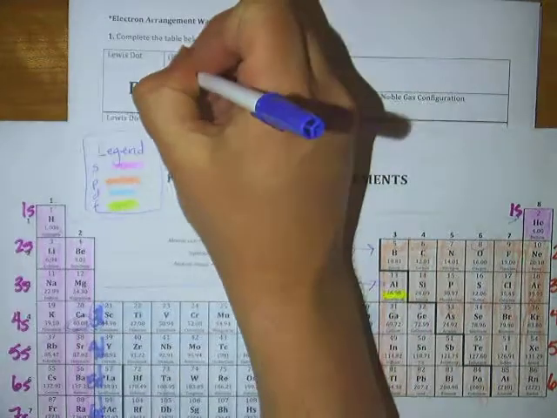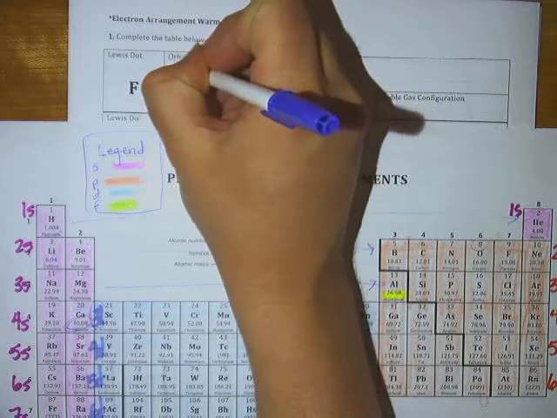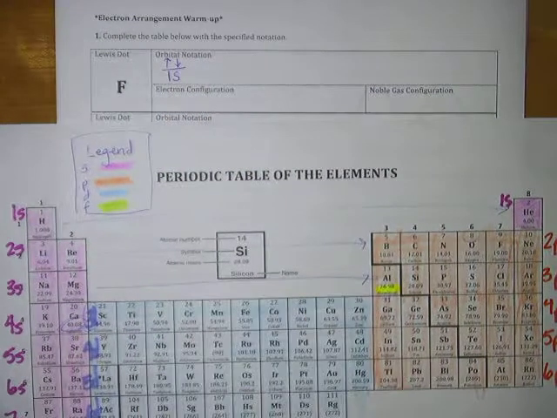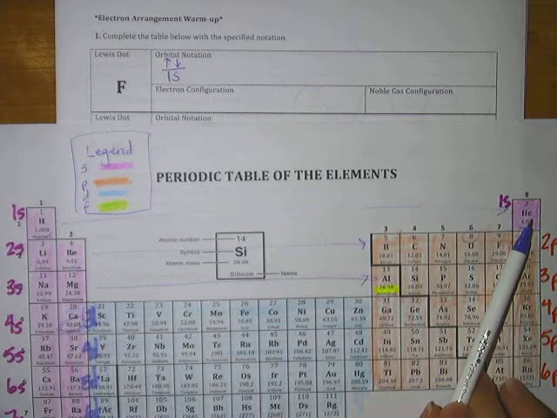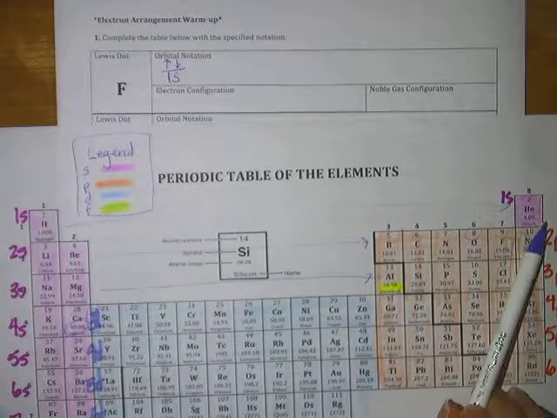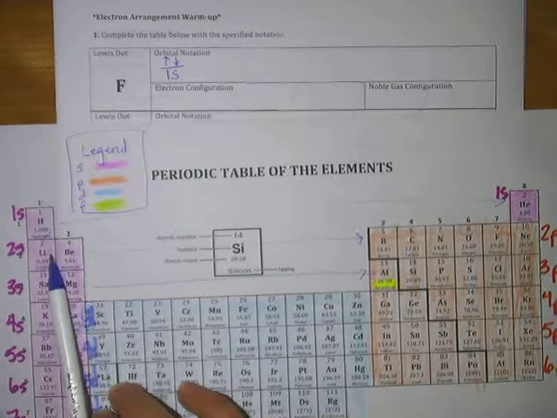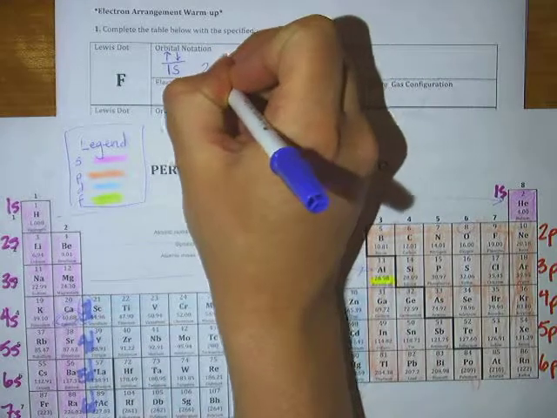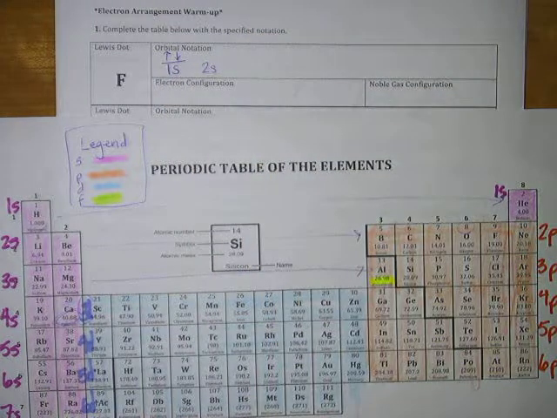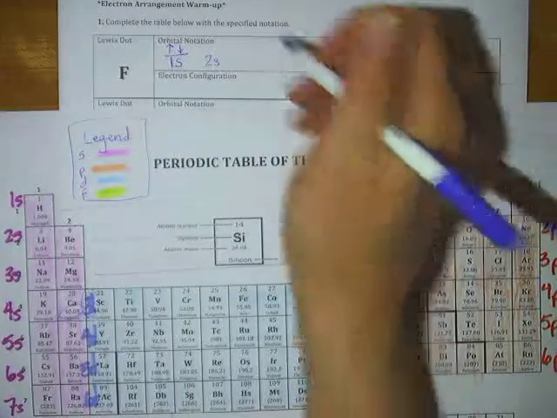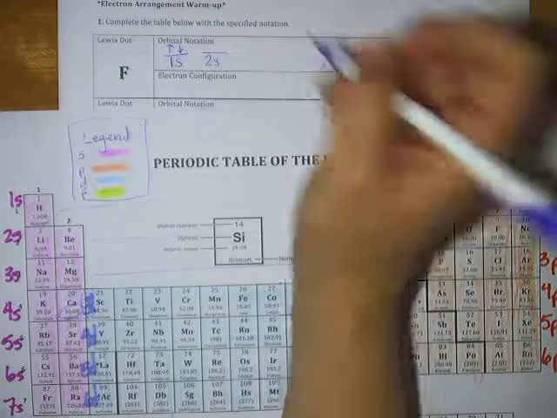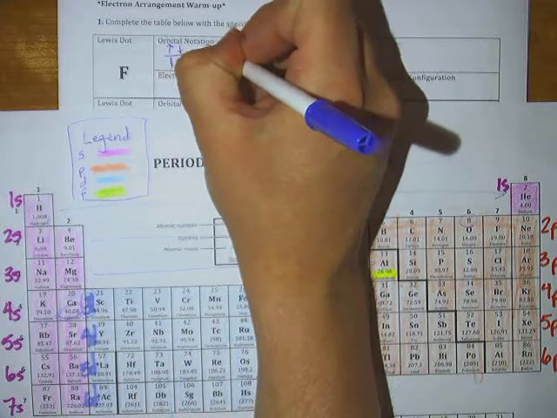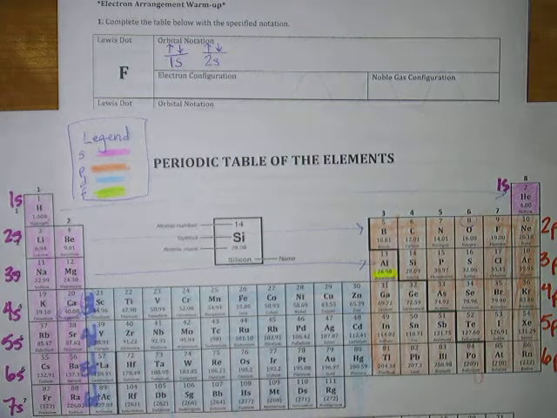Each blank gets 2 electrons in it, so I can draw 1, 2. Remember to draw one up and one down. That takes me through helium. I haven't gotten to fluorine yet, so I go to the next row. Now I'm in the 2s section, so I'm going to write 2s. Again, the number of blanks depends on the letter, so if I'm looking at S, I get one blank. And again, each blank gets 2 electrons, one up and one down.